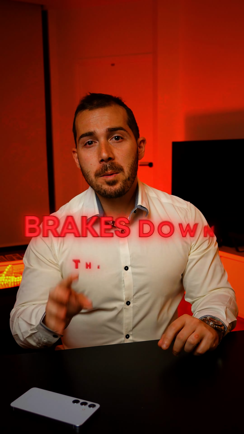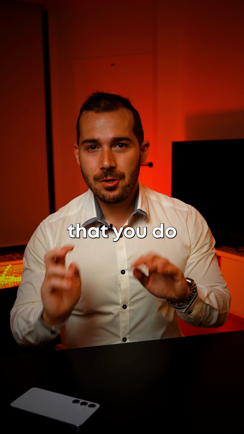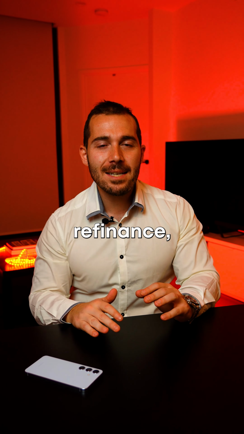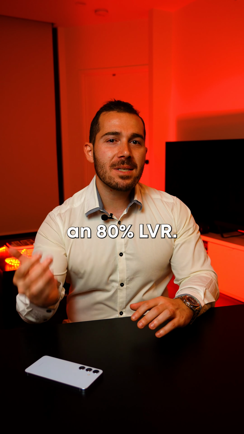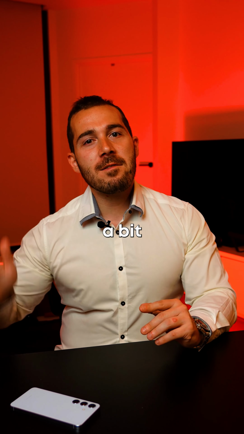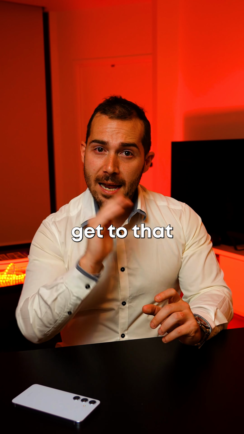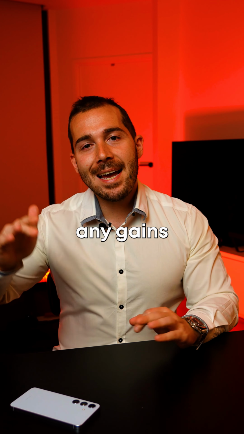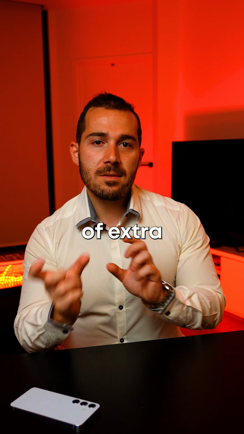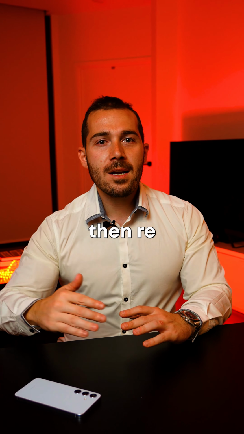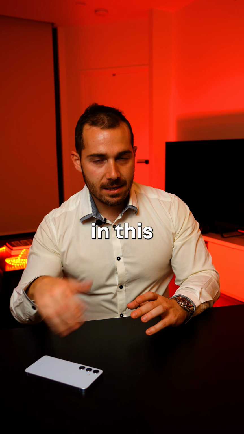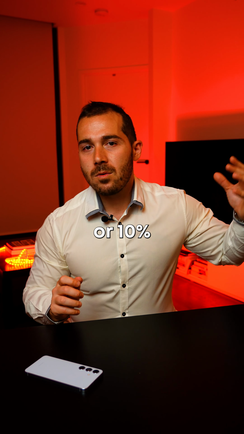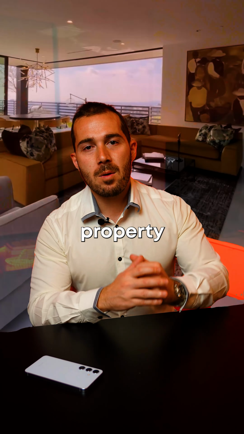100%. I really like how he breaks down the numbers, and this is an issue that you do have if you use 10% loans, because when you go to reborrow or refinance, you generally can only get an 80% LVR. So even if you do have a bit of gain first, you have to get to that 80% bracket, and then once you get to that 80% LVR, any gains ahead, you'll have that little bit of extra equity that you can then redo the loan, take that, in this example, $190,000 out, and then that might be a 20 or 10% deposit down on your next property purchase.